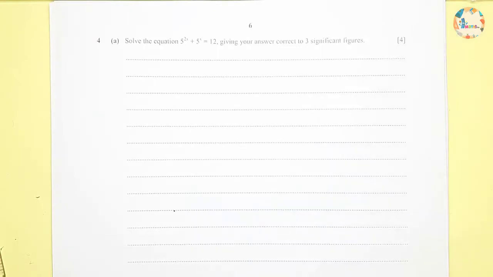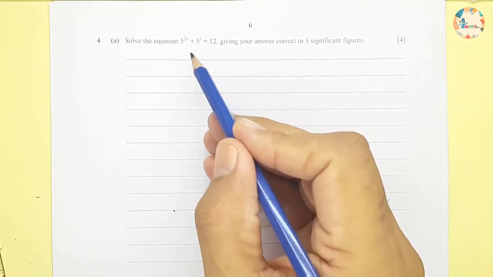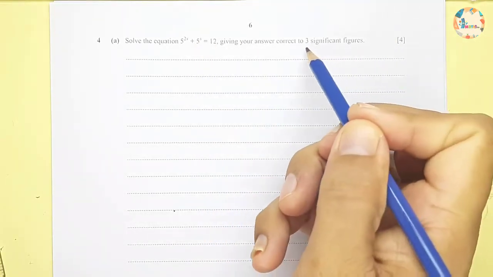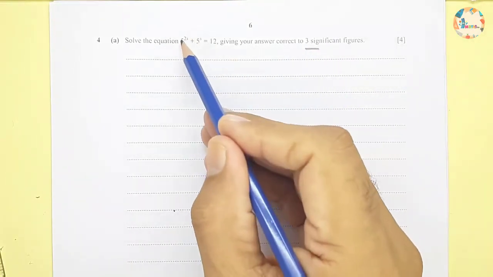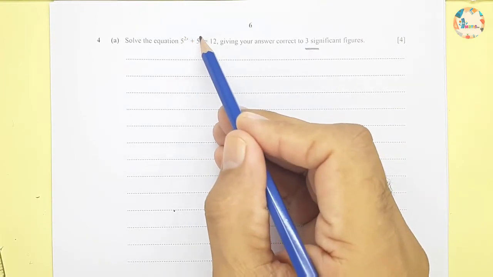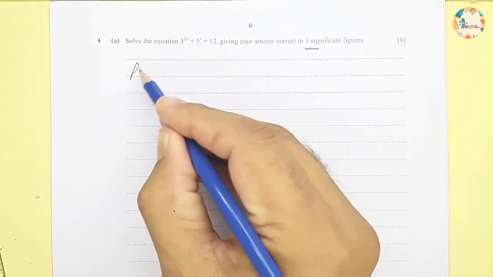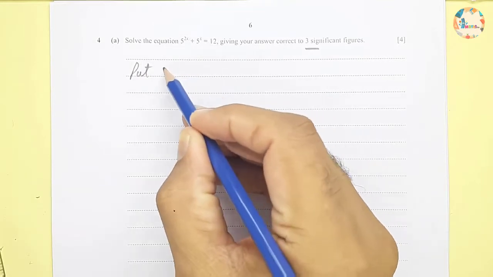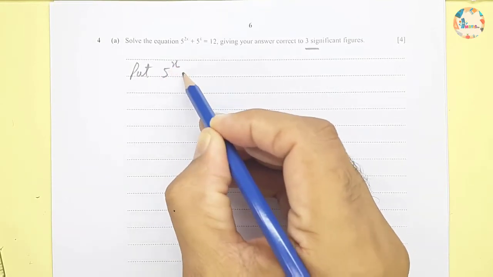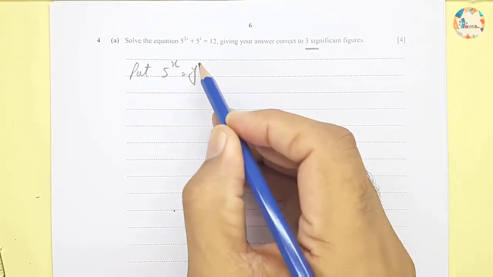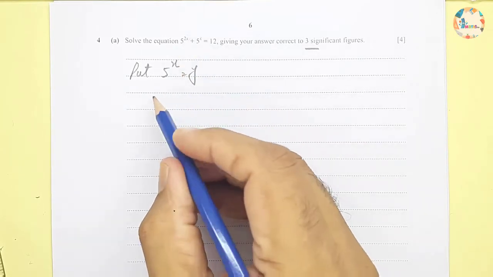Now question number 4a: solve the equation, giving your answer correct to 3 significant figures. So this is basically 2x and x. We can put, for example, 5 raised to the power x is equal to y. We can replace, and after replacing this we will get a quadratic equation in terms of y.